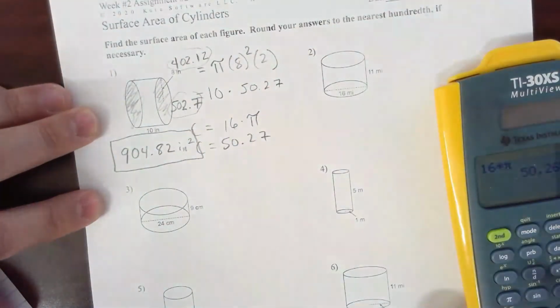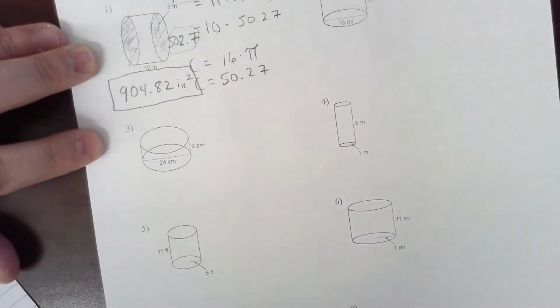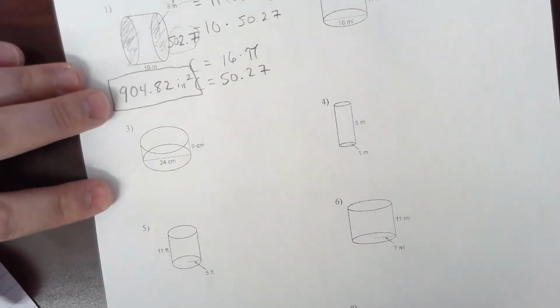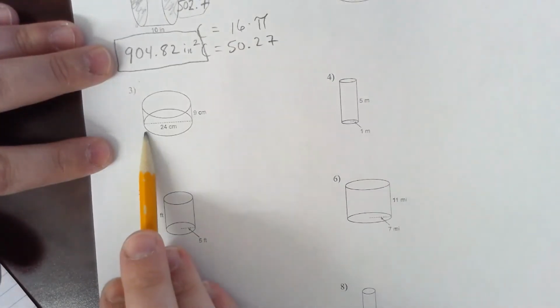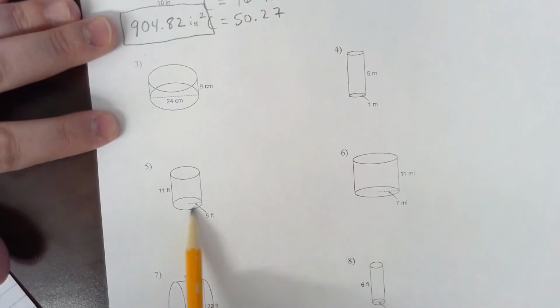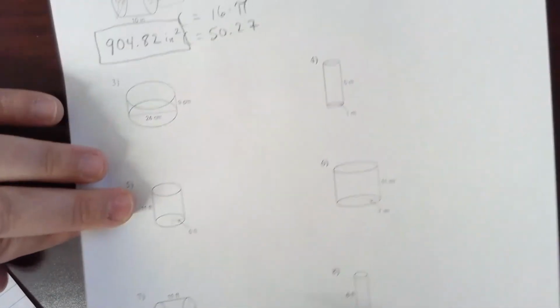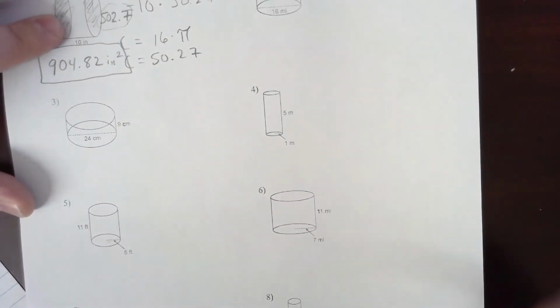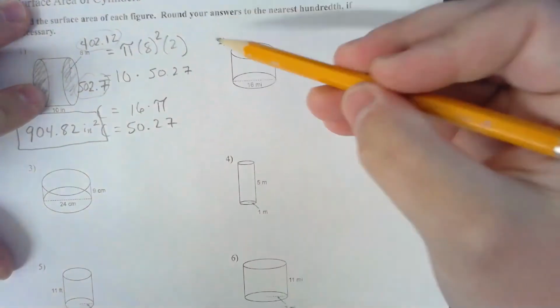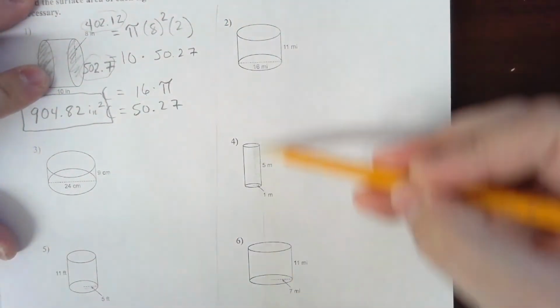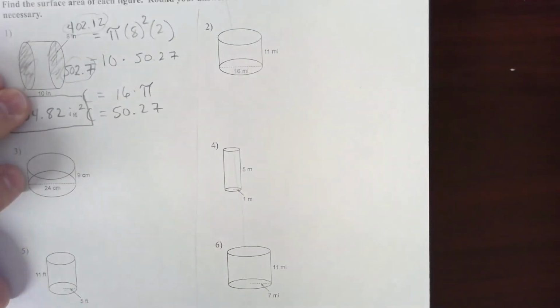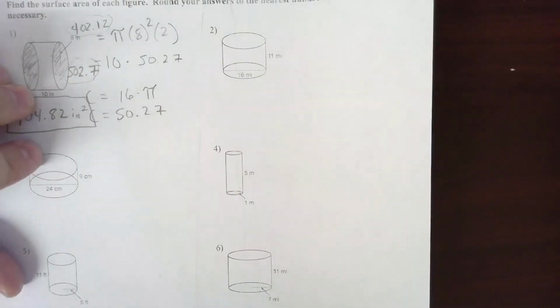Okay, each of these are going to be really close to that. Sometimes they're going to give you the diameter, sometimes they're just going to give you the radius like we did in number 1. But what I'd like you guys to do is to practice on the right side here, 2, 4, 6, and 8. And try your hand at those 4. Try to feel confident about finding the surface area of cylinders.